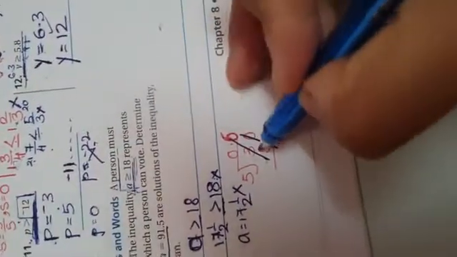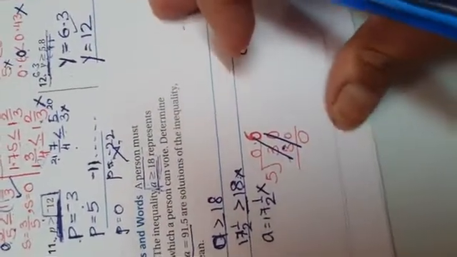Okay, this question was for question number 9. Yes, it was for question number 9. So don't think this is a part of this.